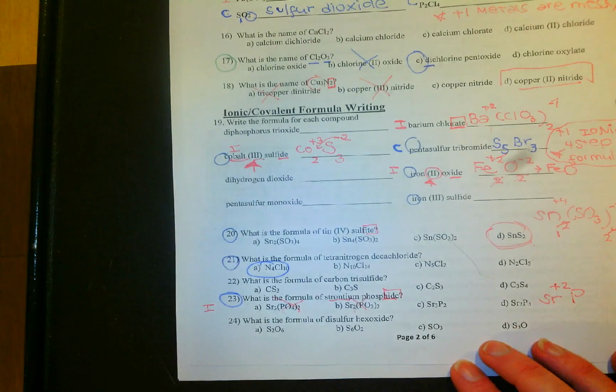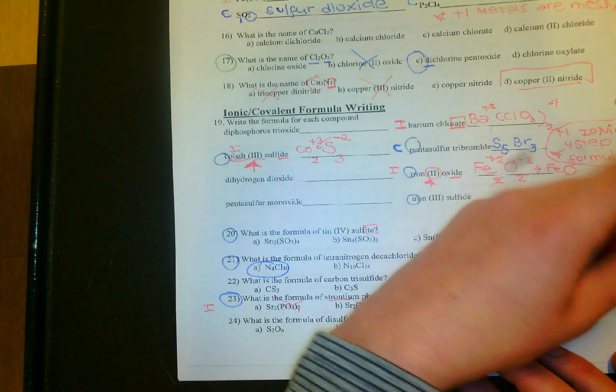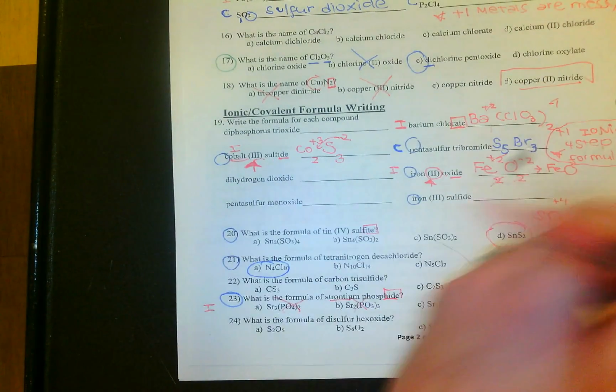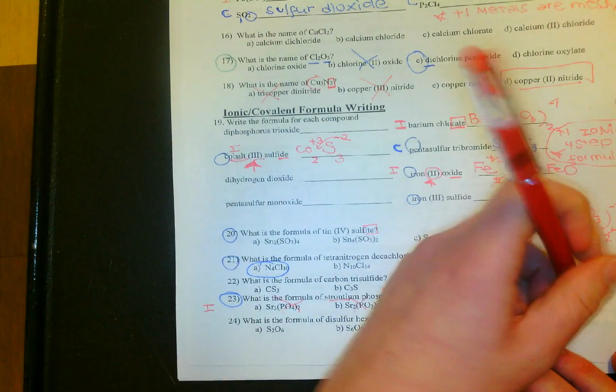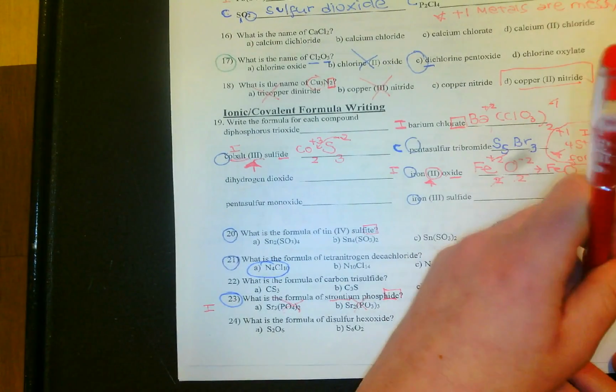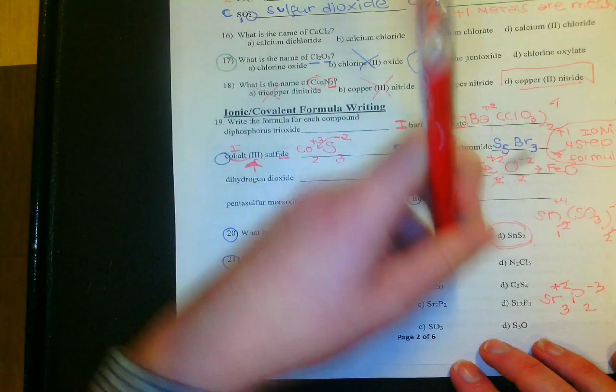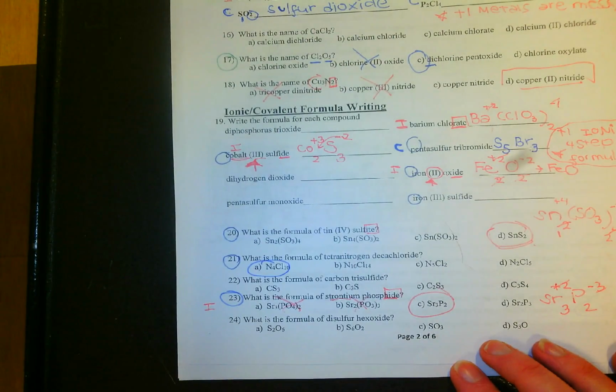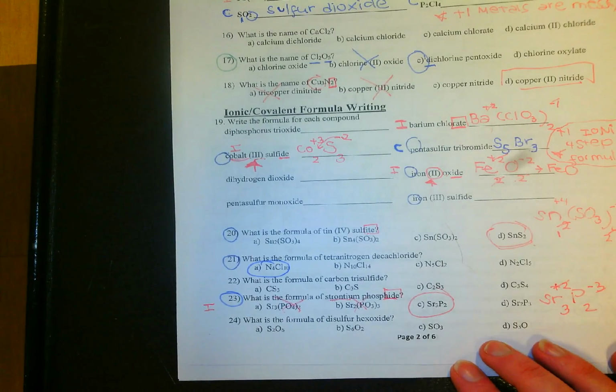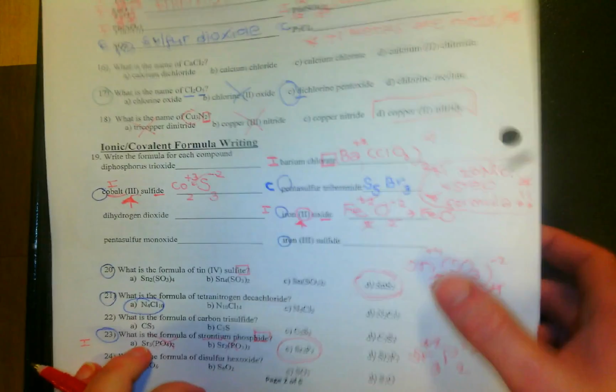My charge for phosphorus is -3. Don't just leave them up there. They want to crisscross, jump. 3 and 2. So which one matches that? It's C. All right. Next page.